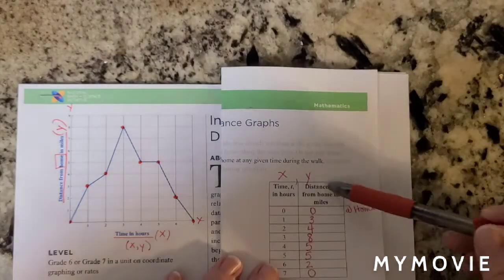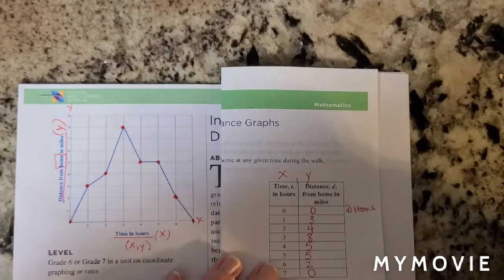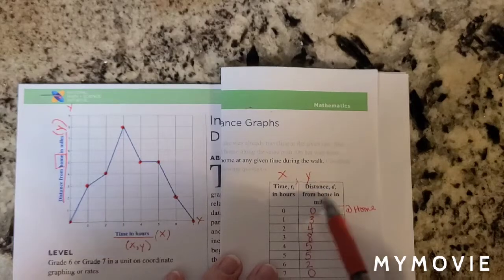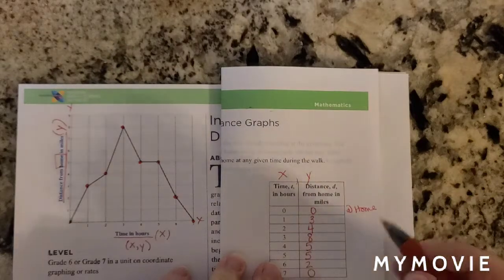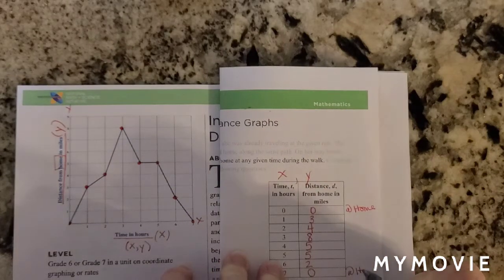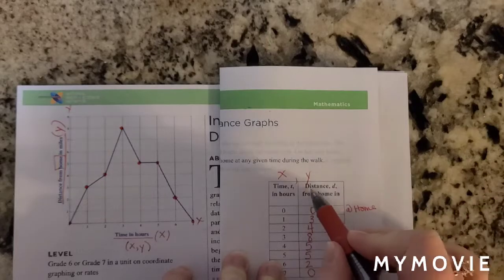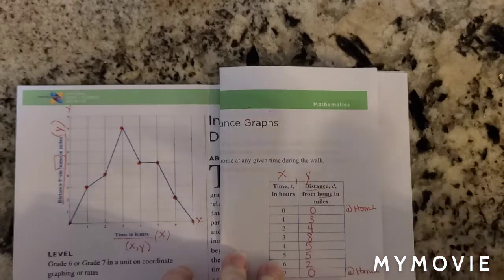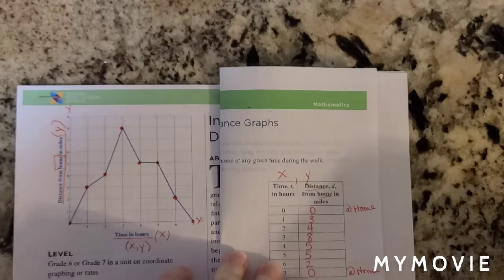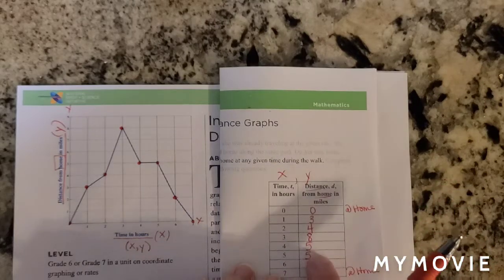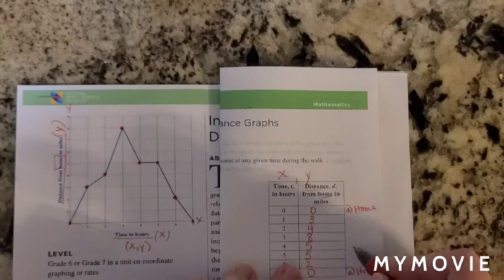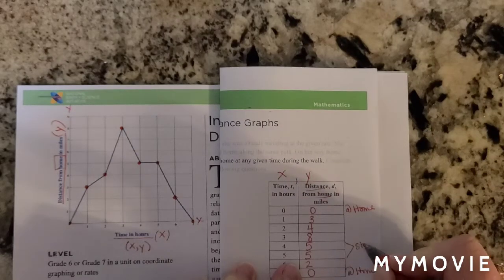Now, if I looked at my table here, I could easily see when was she at home. It says miles from home here. When it's 0, she's at home here. And 0 here, she's at home here. Because y is distance from home. When you're 0 miles from home, that means you're at home. Could I look at my table and see when she was stopped? I could, because her distance from home here stayed the same. So here is where she stopped.